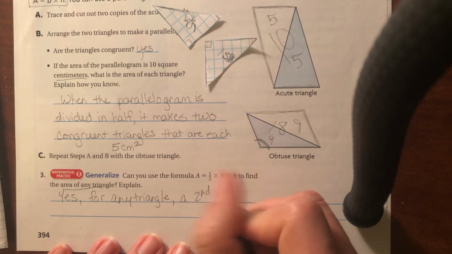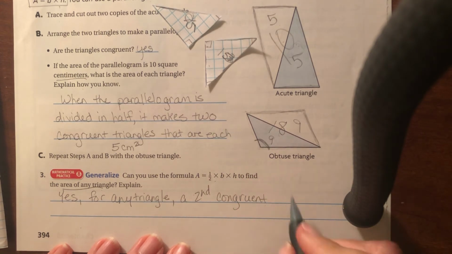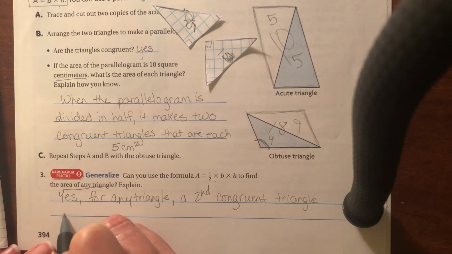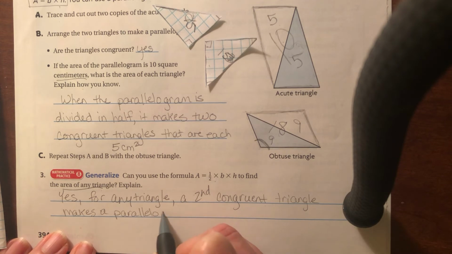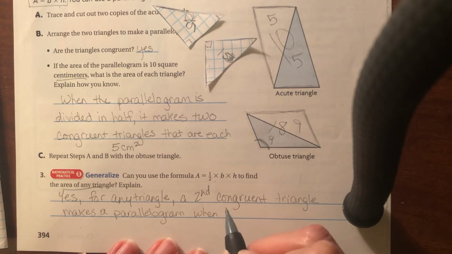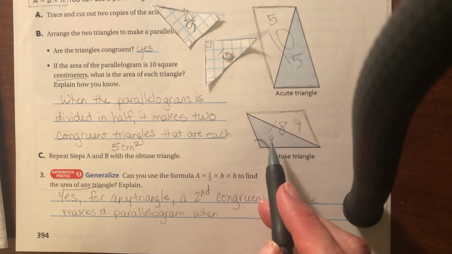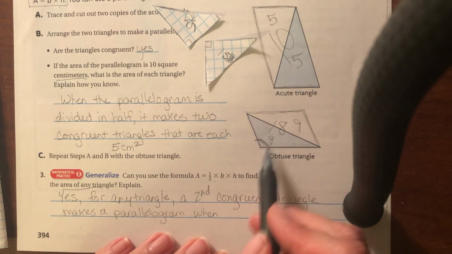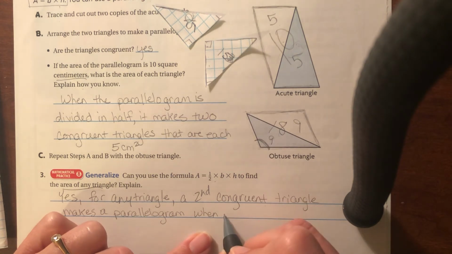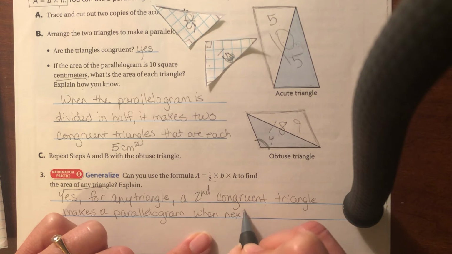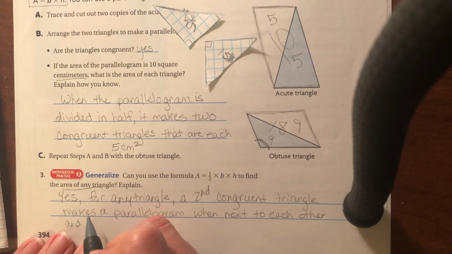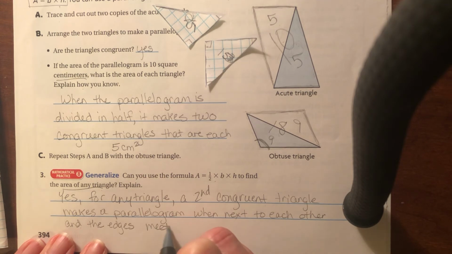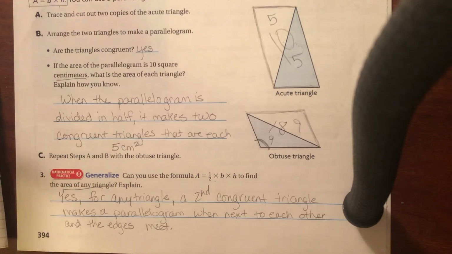A second congruent triangle makes a parallelogram when their edges meet, when they are next to each other. Okay. All right, moving on.